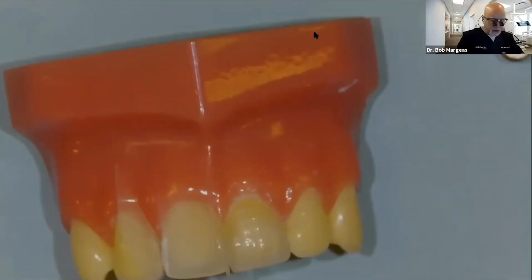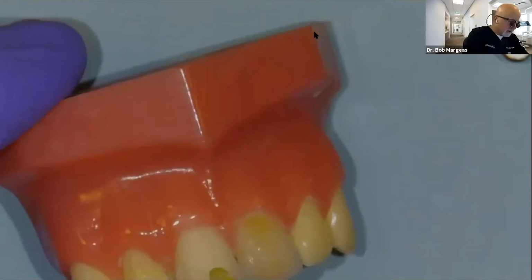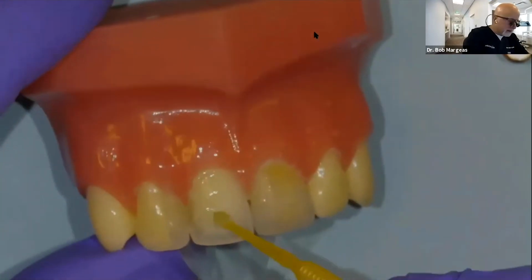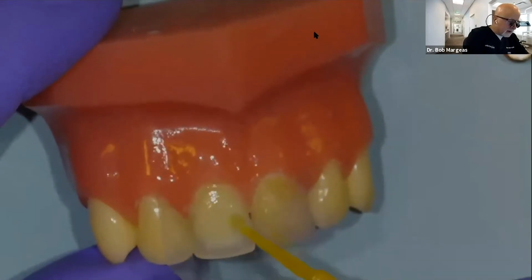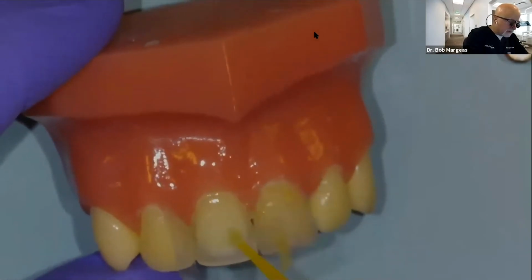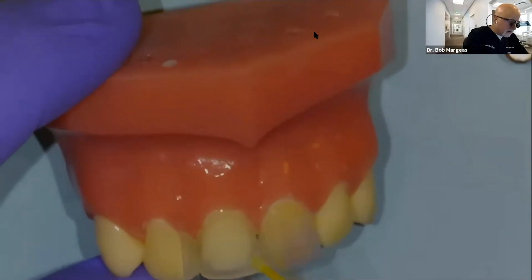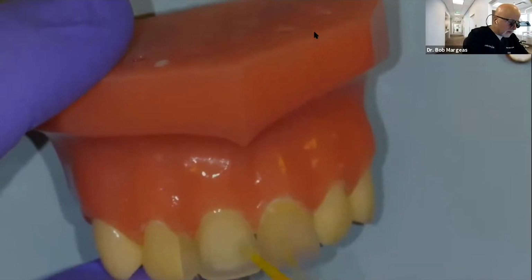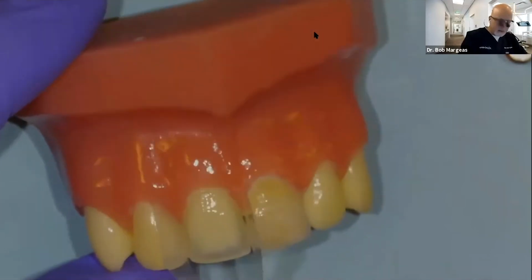So I'm going to put some on my micro brush. And I'm going to scrub the preparation as I would in my practice for 15 to 20 seconds. I want to scrub it for 15 to 20 seconds if I was doing this in my practice. And you want to make sure that you get a nice hybrid layer.